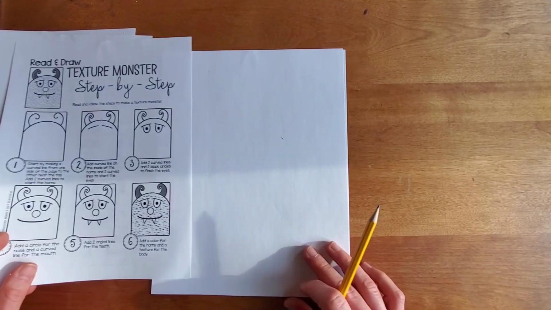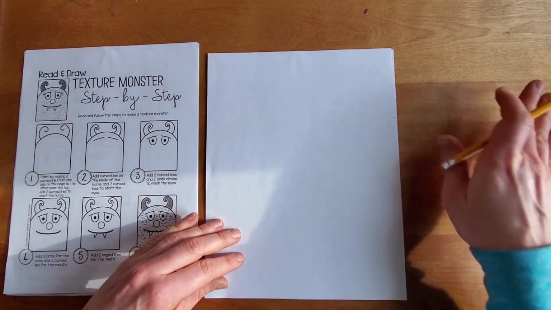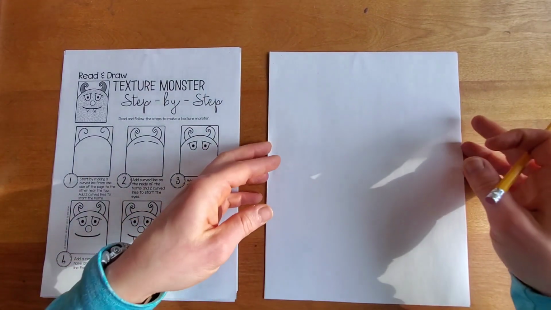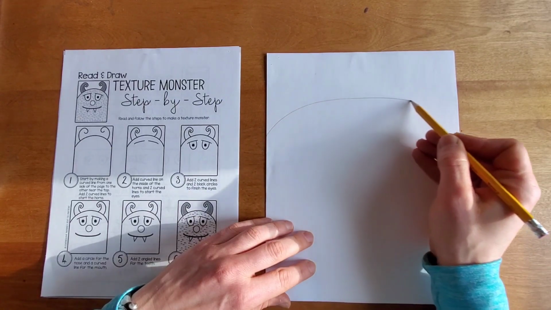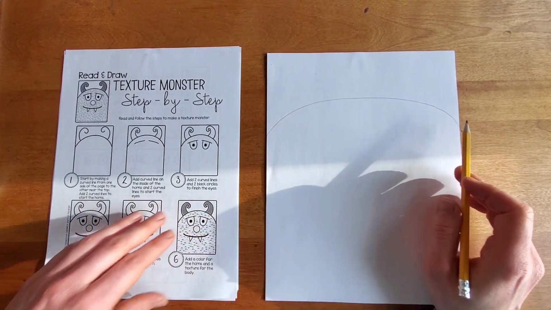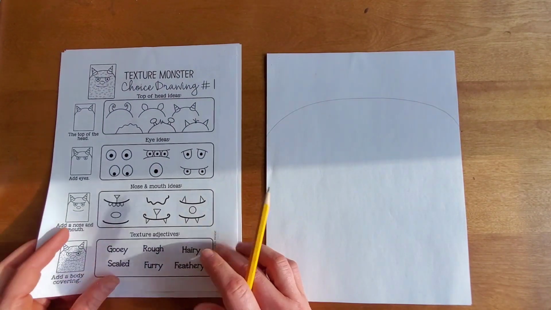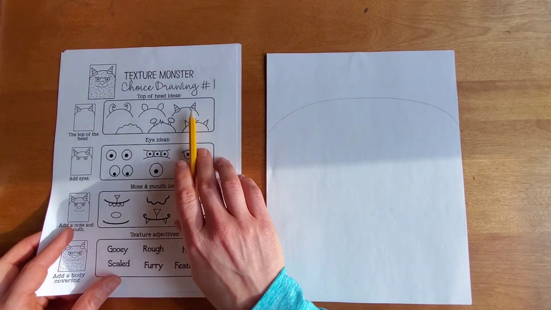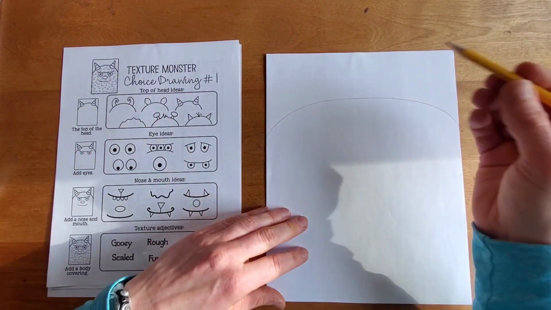I'm going to go ahead and follow along with my step-by-step. So here's my big old drawn paper. So starting off, I'm going to do a big curved line. Big curved line. Notice my line goes from one edge to the other. And now I really do like these horns. I'm going to see, maybe I want to do one of these. You know what? I think I want to do these. So I'll show you how we can do that.